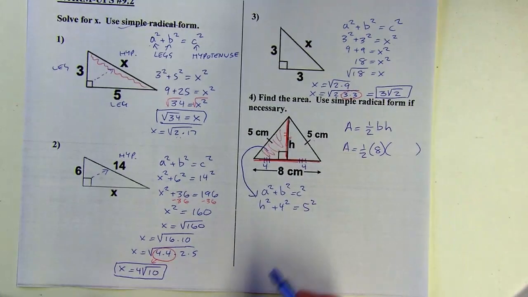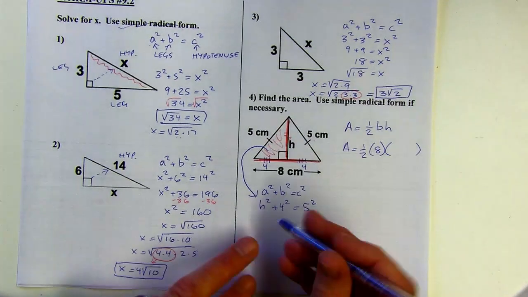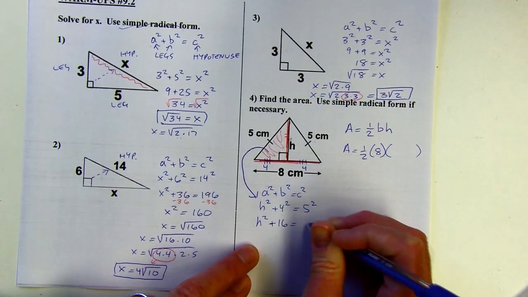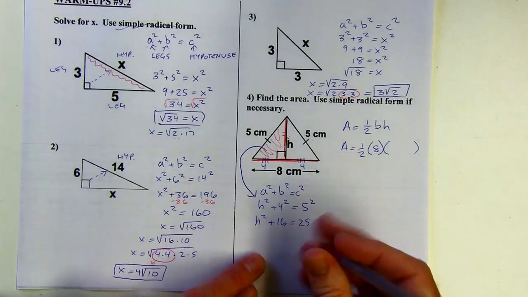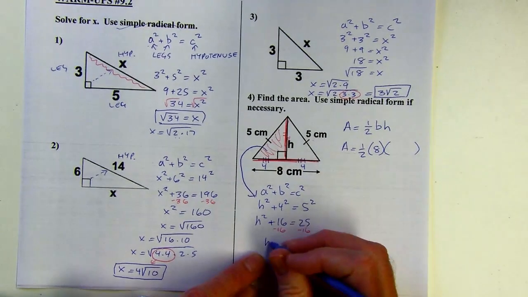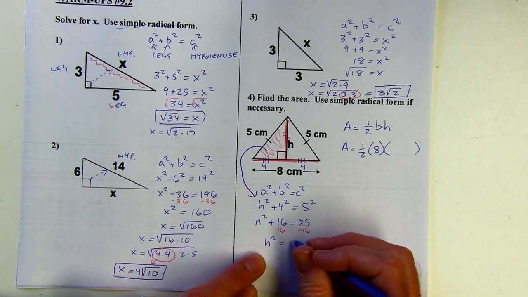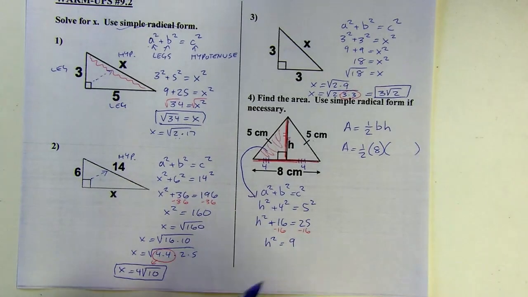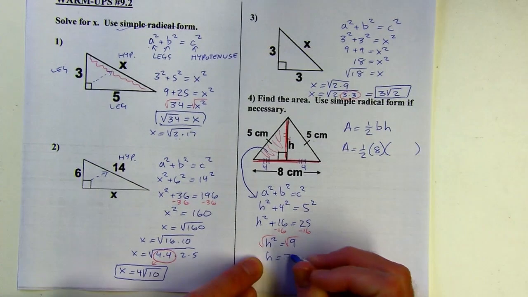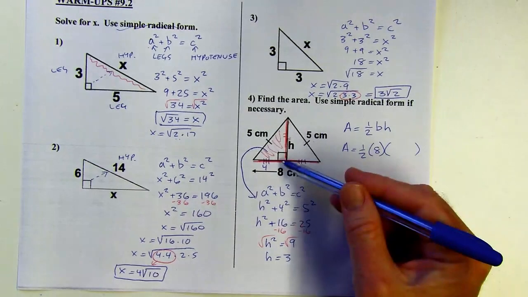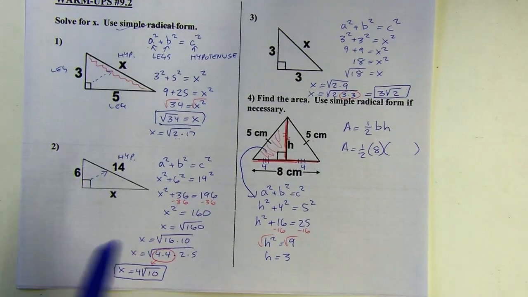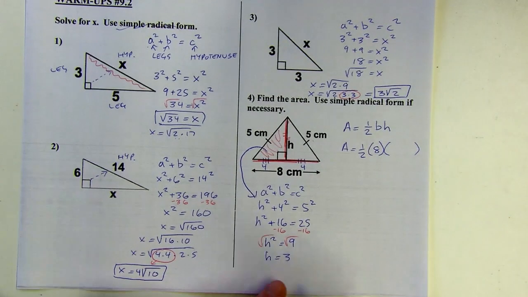Okay, and you might know where we're going with this, and if you notice that, that's okay. 4 squared is 16. 5 squared is 25. Let's subtract 16, trying to isolate the h here, so that gives me h squared is 9. Now I'll take the square root of both sides, and h is going to equal 3. Okay, this is a 3, 4, 5 triangle. So if you recognize that it's a 3, 4, 5, that's fine. You could just say it's going to be 3. It's a Pythagorean triple, is what you can call it. Okay, so my height is 3.